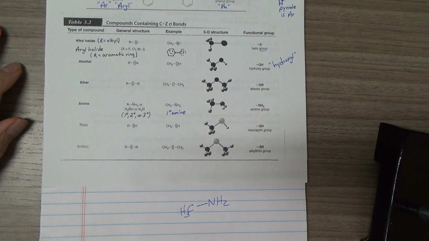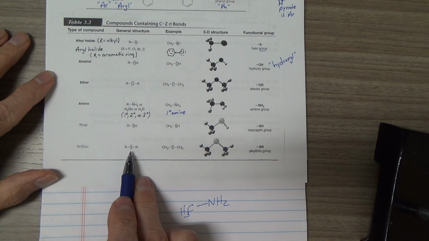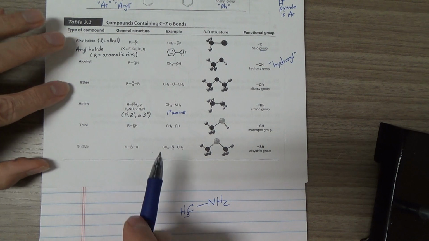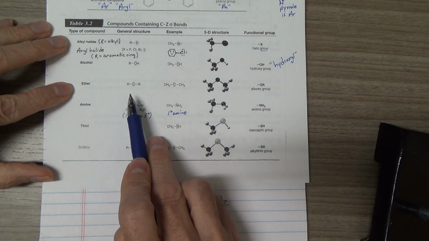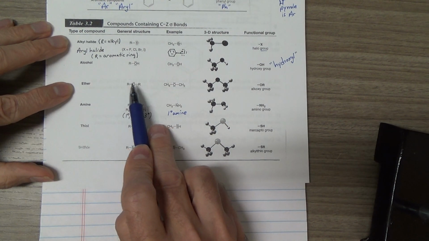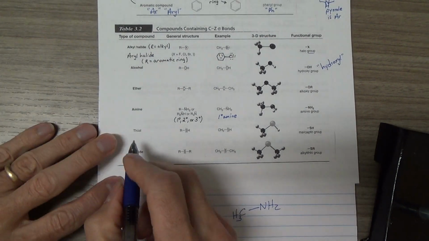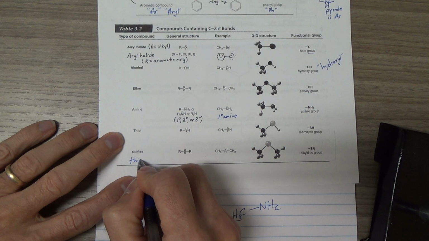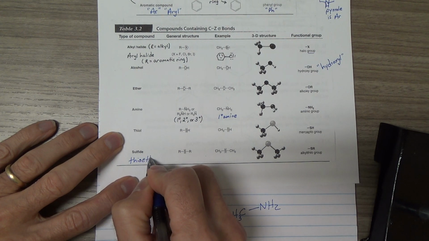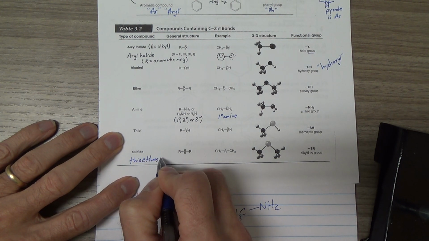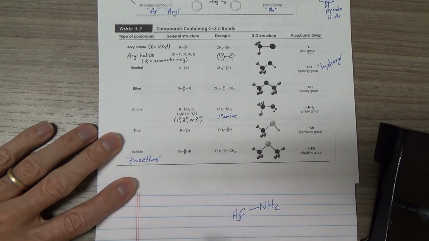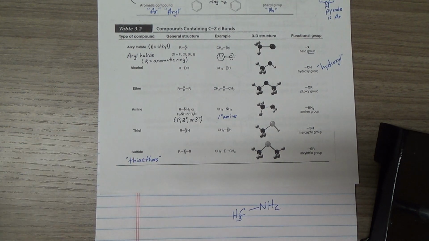And that is analogous to an ether, which has an oxygen with R groups on both sides. Because it's analogous, sometimes you will hear sulfides called thioethers, or a thioether.